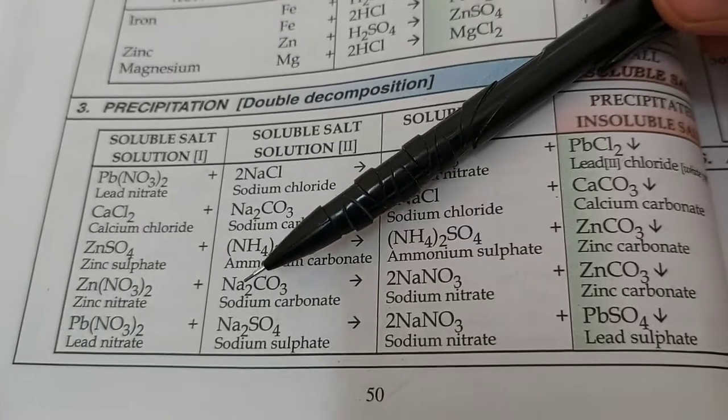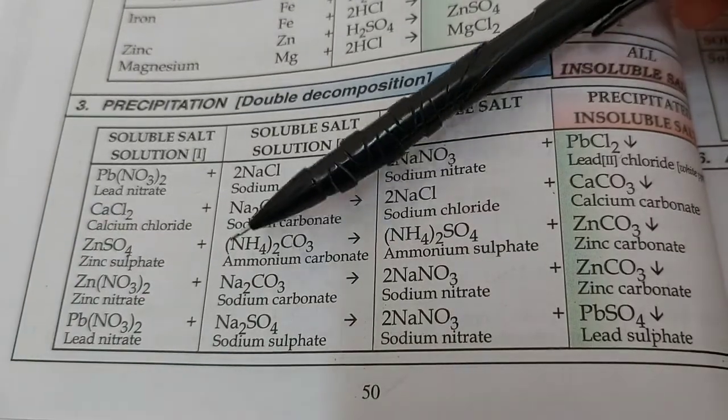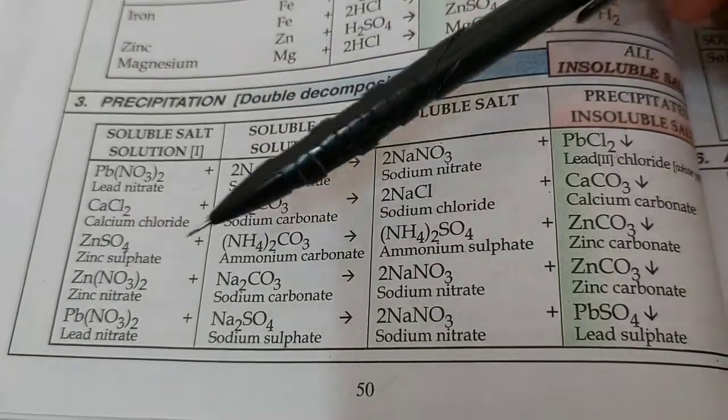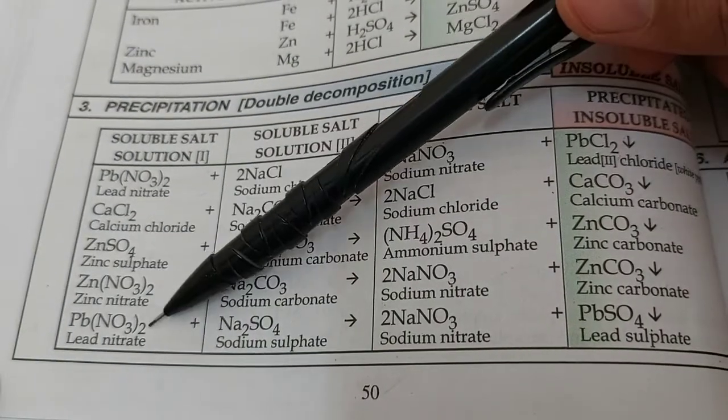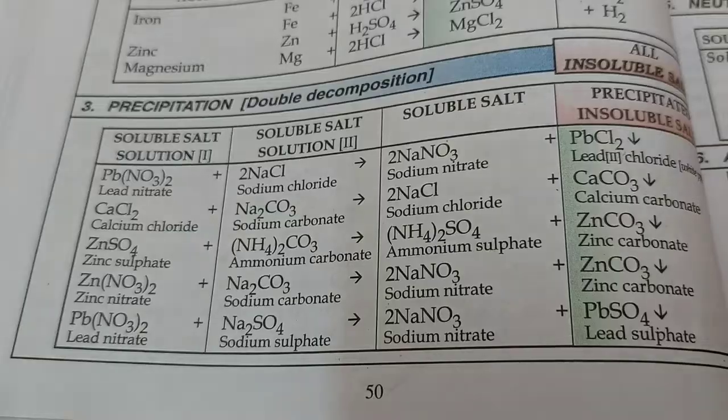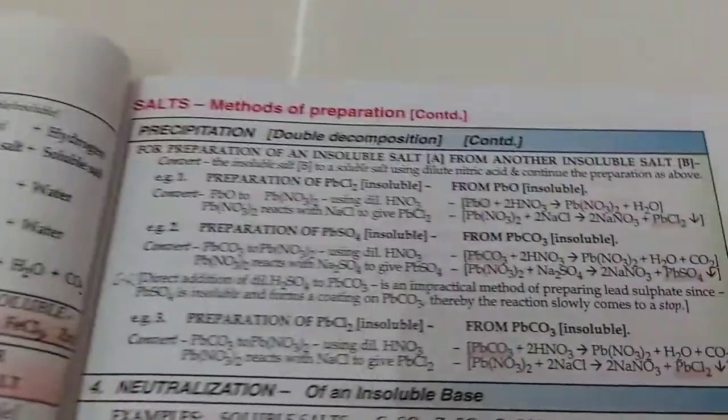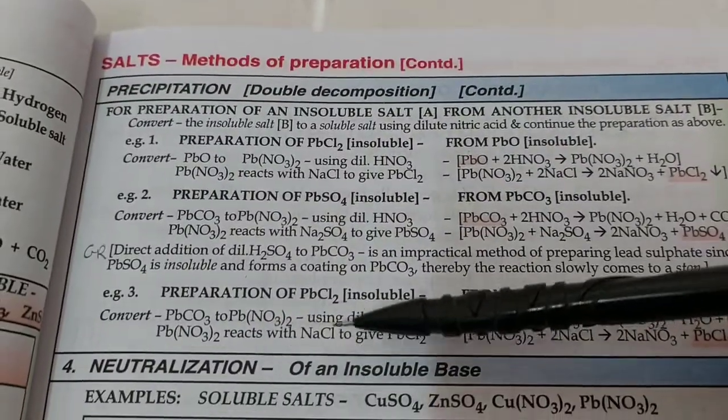So what we'll do is a two-step process. We will convert the lead carbonate into a soluble salt, that is lead nitrate. And then the second step, it's easy to convert lead nitrate into lead sulfate. So these are the examples of the two-step processes. And this is what I just talked about.